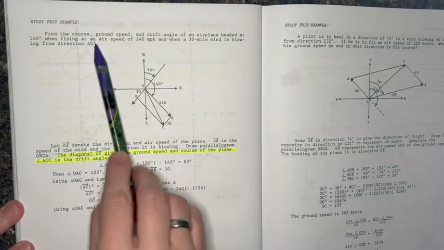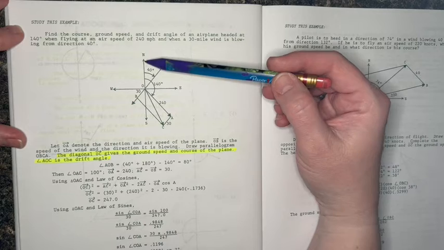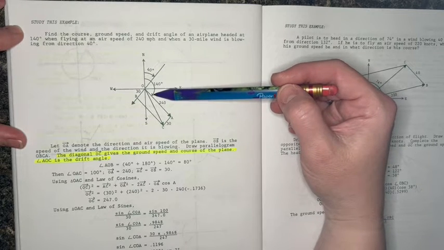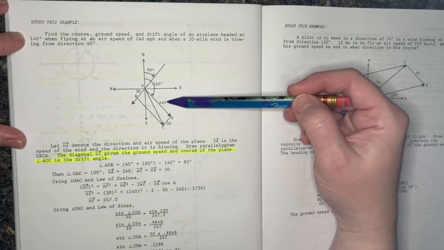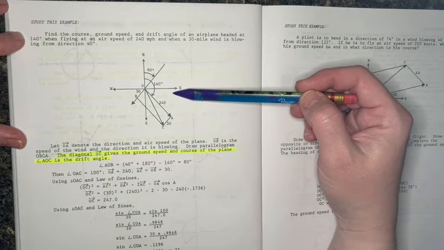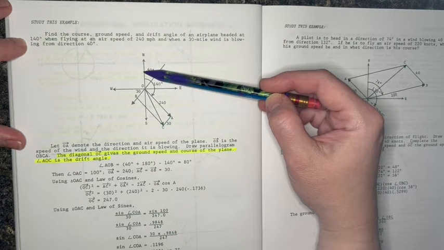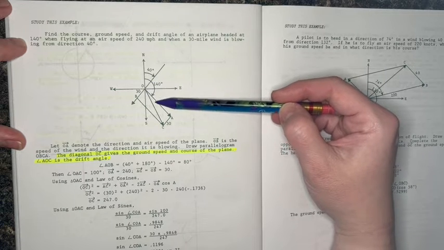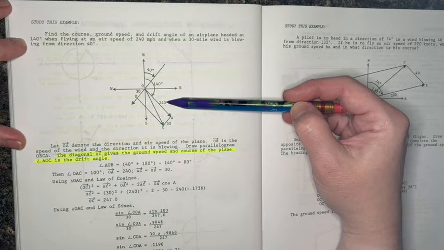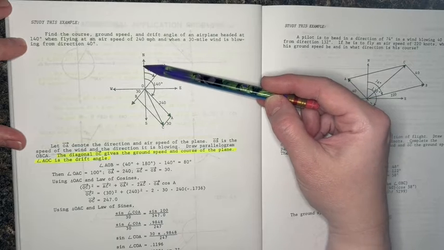Let's flip the page. Let's look at the example at top of page 44. Find the course, ground speed, and drift angle of an airplane headed at 140 degrees. So there's its 140 degrees, and there's its heading. They drew a line, okay? When flying at an airspeed of 240 miles per hour, and when a 30-mile wind is blowing from a direction of 40 degrees. So all of this line right here could be drawn, right? At 140 degrees, we drew this line, and we labeled it 240 because that's how fast the airplane is going. The wind is blowing, okay, 40 degrees.